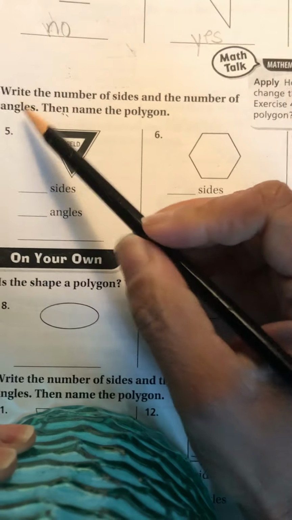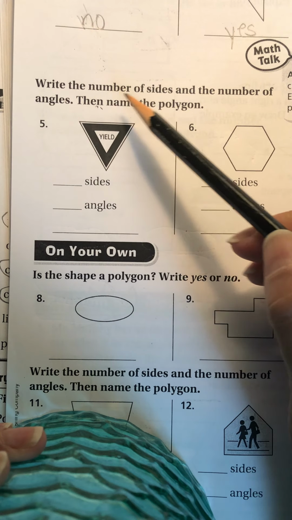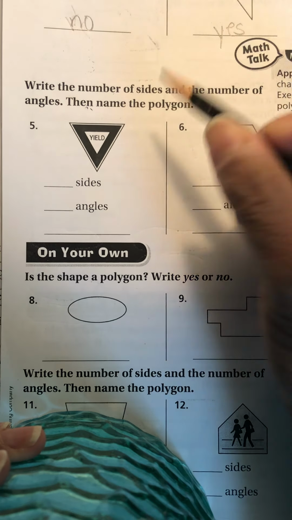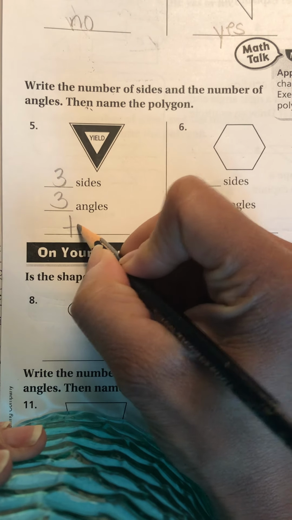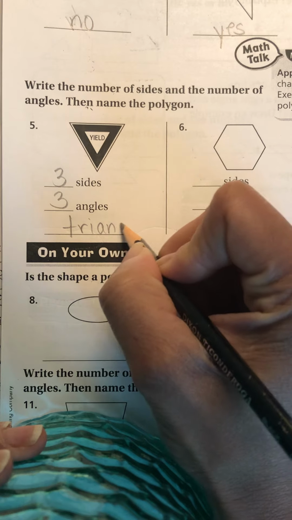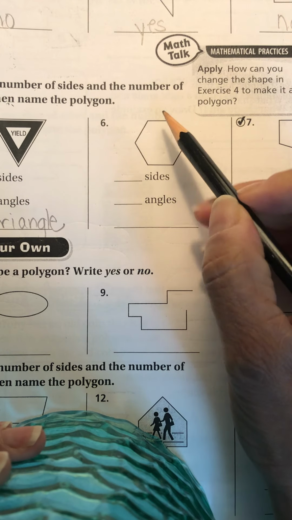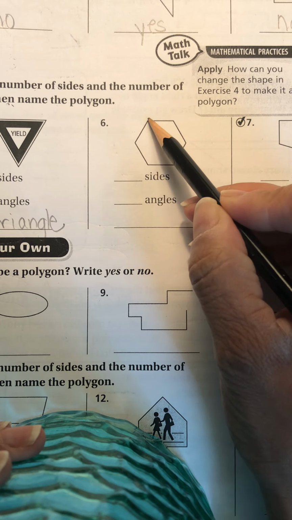Now let's go to 5, 6, and 7. It says, write the number of sides and the number of angles, then name the polygon. Well, we know it's got 3 sides, 3 angles. We know this is a triangle. Number 6, how many sides? 1, 2, 3, 4, 5, 6.